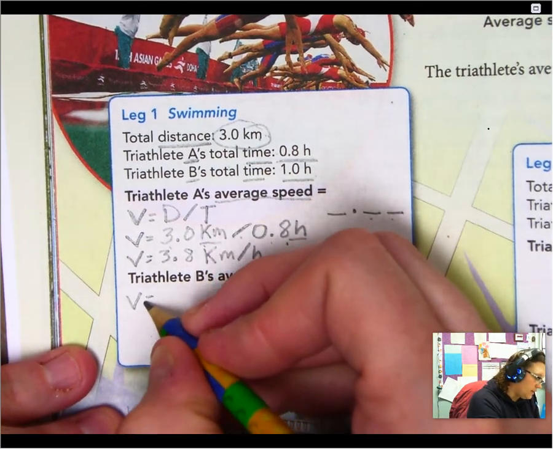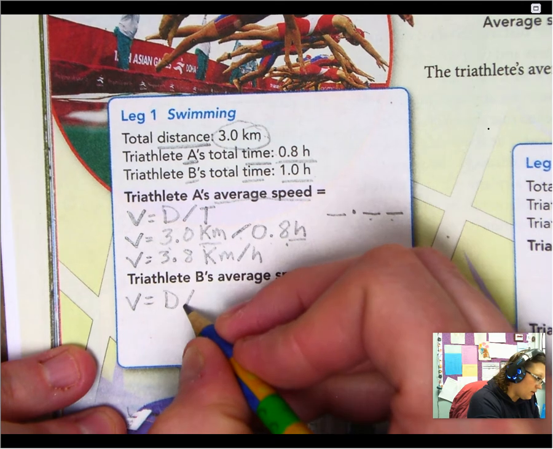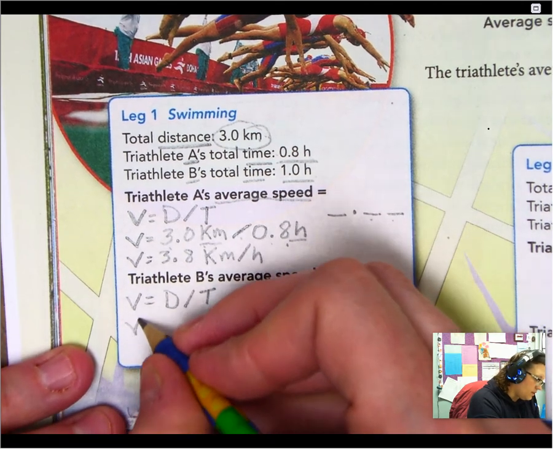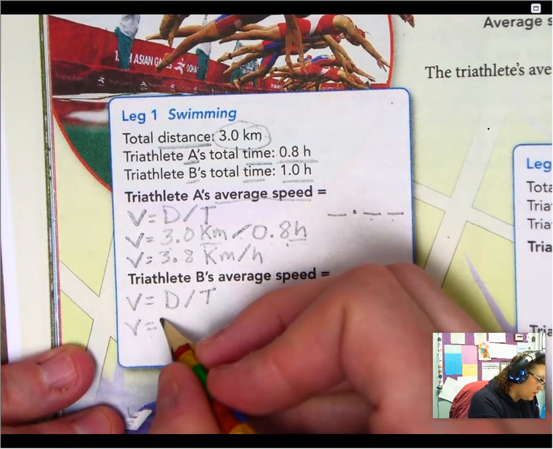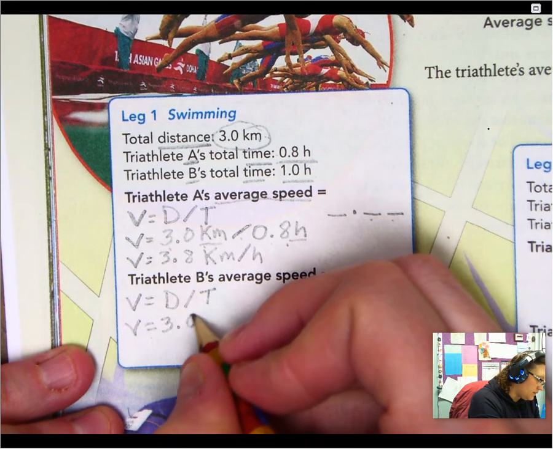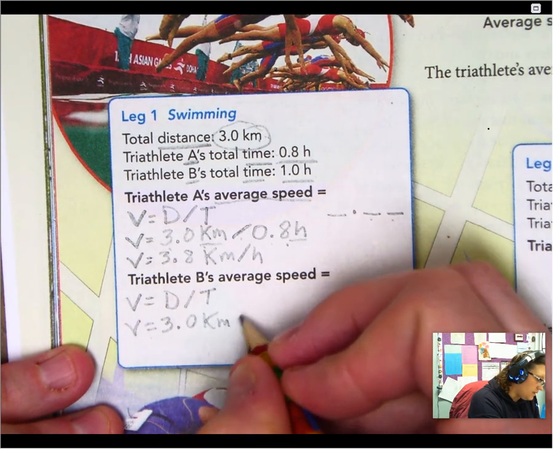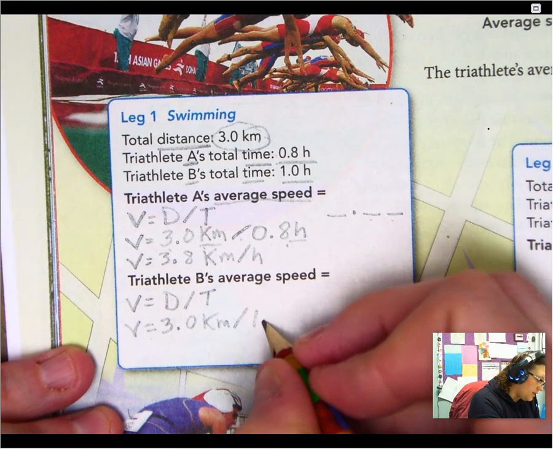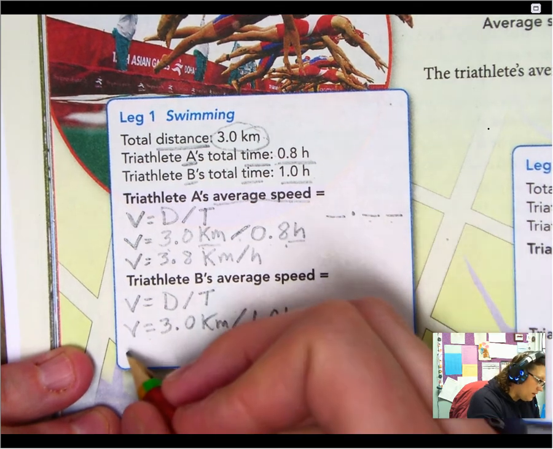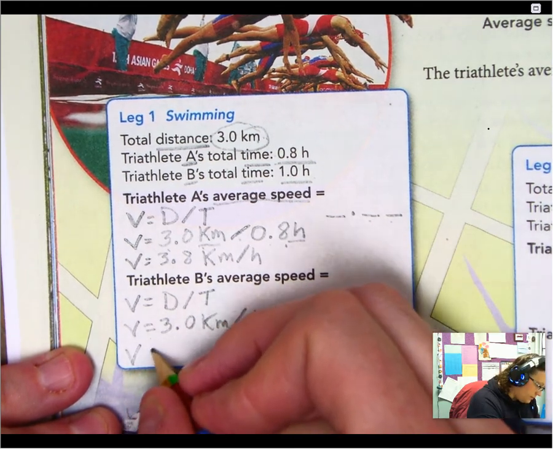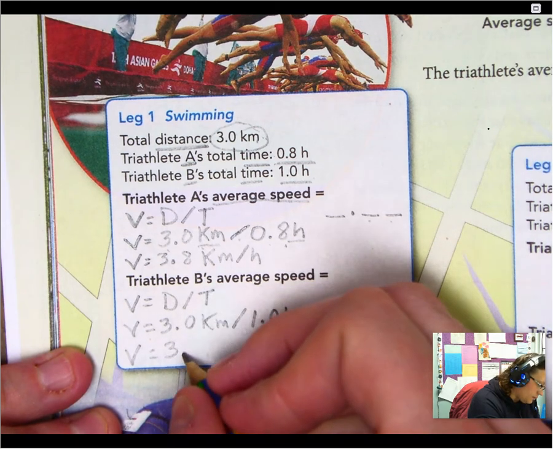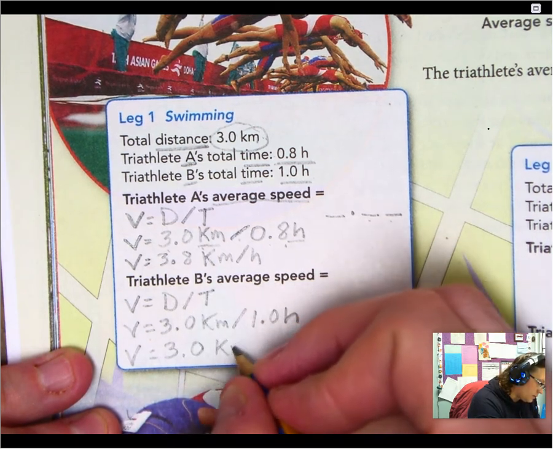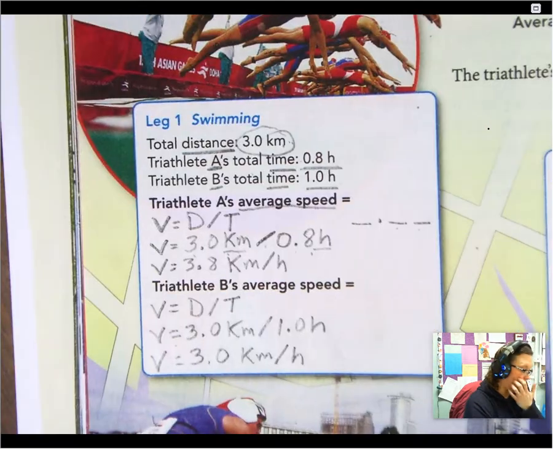Triathlete B, same thing. We start with our formula. We substitute the variables, distance for the actual distance, time for their actual time, and then 3 divided by 1 is 3.0 kilometers per hour.